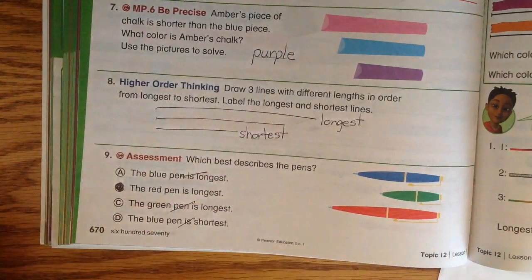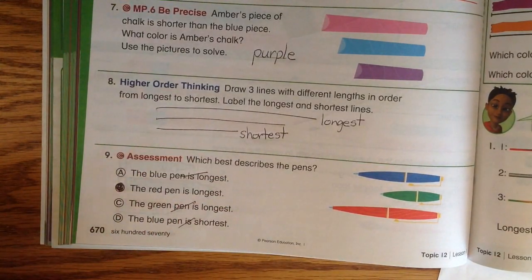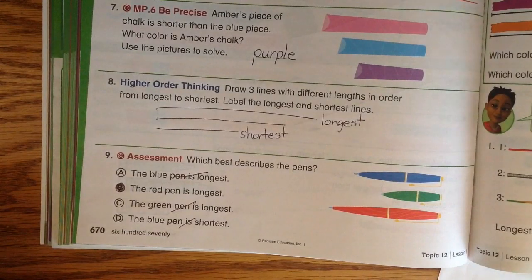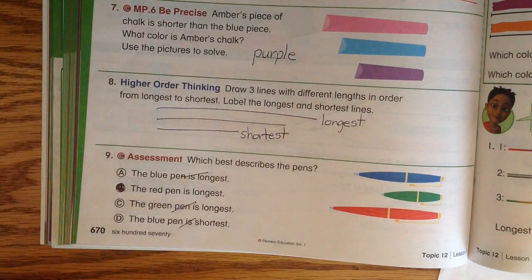All right, it is now time to do your homework on page 671 and 672. When you're done, have an adult check your answers or take a picture and send it to your teacher.